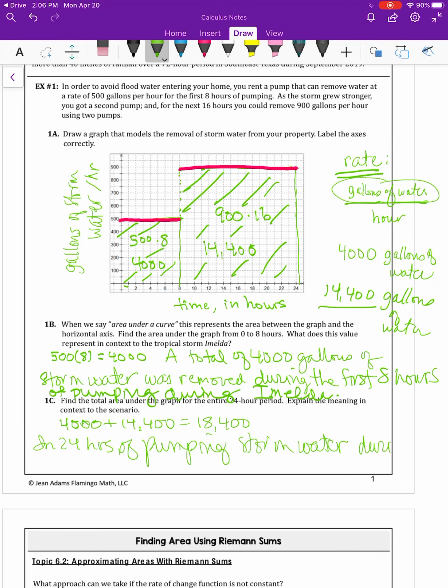And this would be explained as 24 hours of pumping stormwater during Imelda.